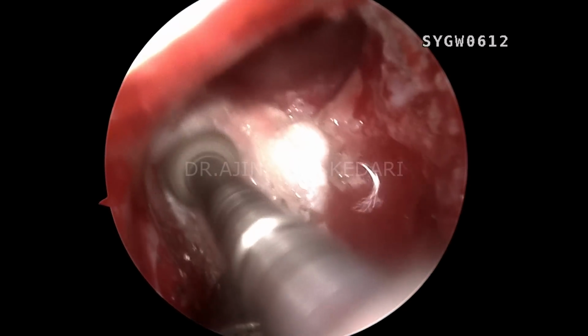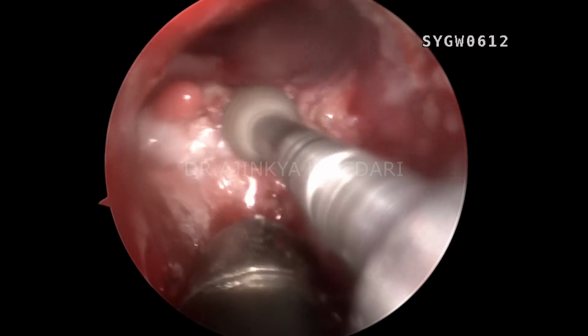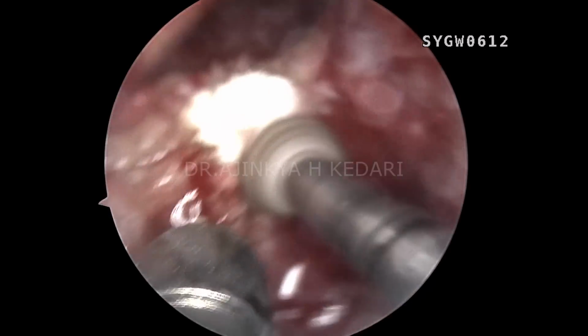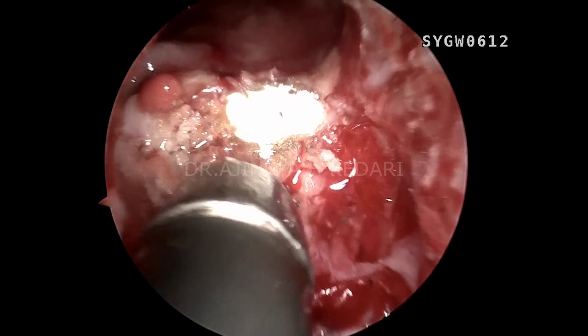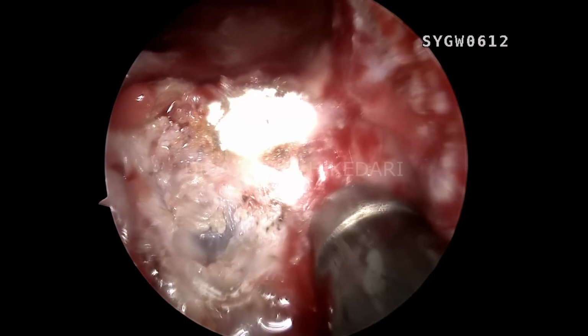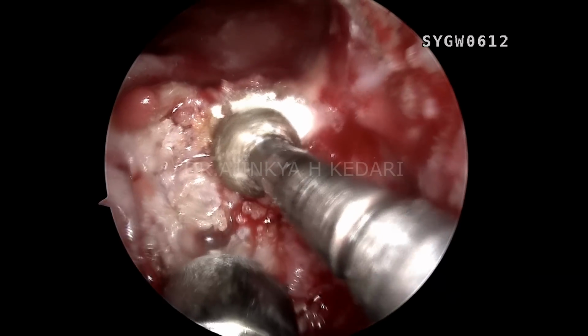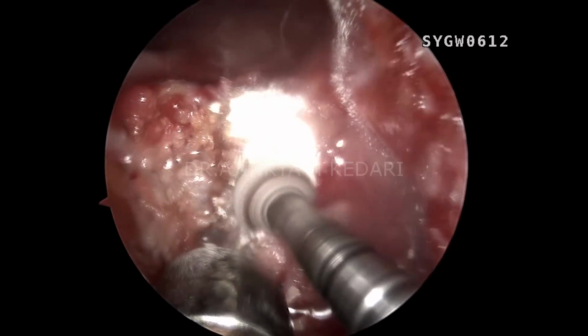So you can see careful dissection, careful drilling. You can see the endoscope is stable. The drilling is also stable. You can see there's a defect down there as well. You can actually see the arachnoid as well, a thin whitish membrane.